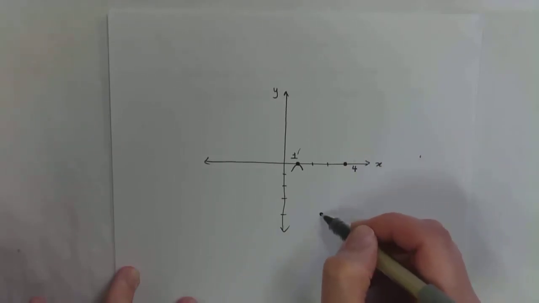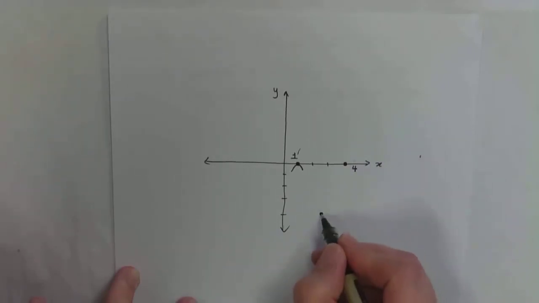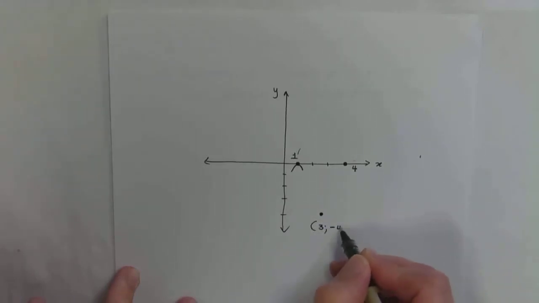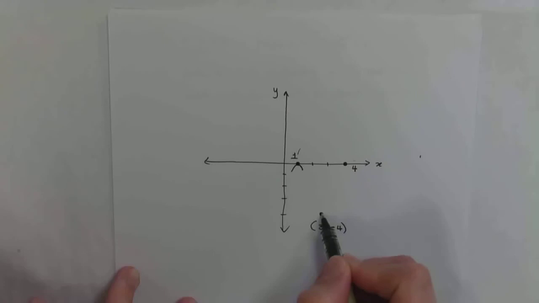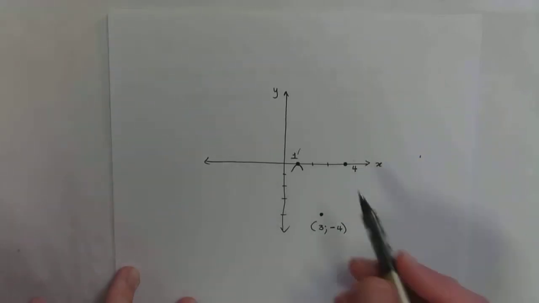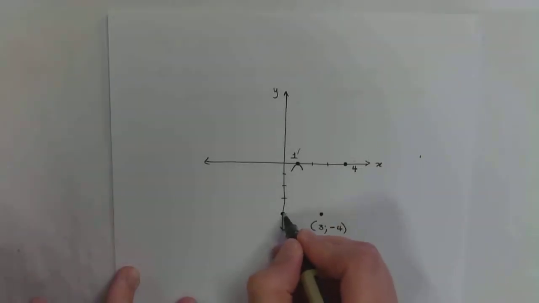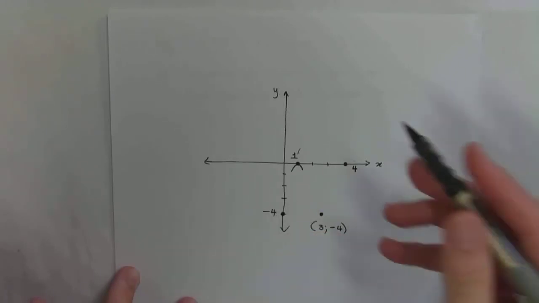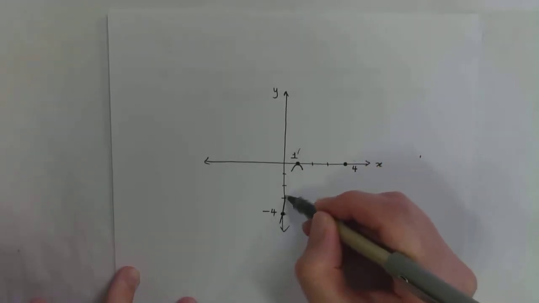Now, because this is not a point on the axis, we're going to put the coordinates in there. So good habits, people. If a point is not a point on any of the axes, please be sure to indicate the coordinates. Then I'm going to just quickly show the y-intercept, which is over here at negative 4. So that's negative 4. And then I'm ready to draw the graph.